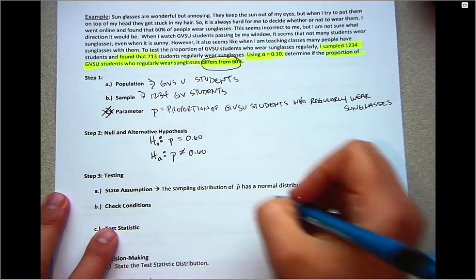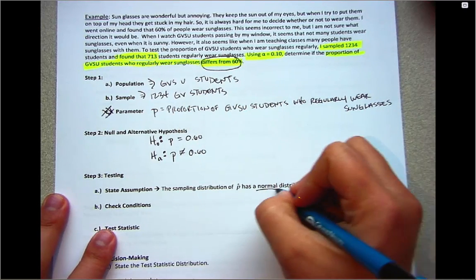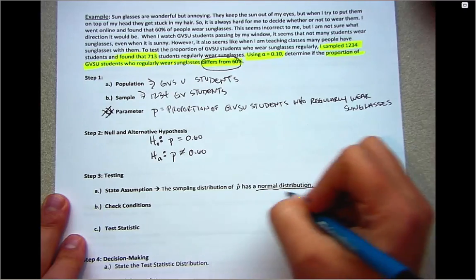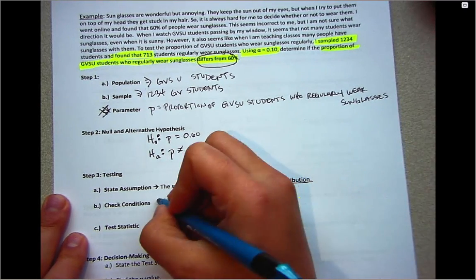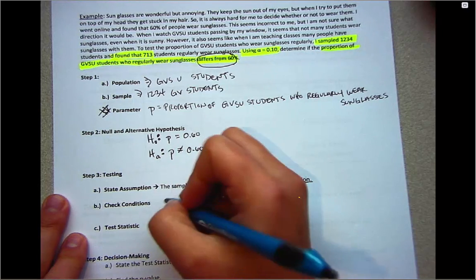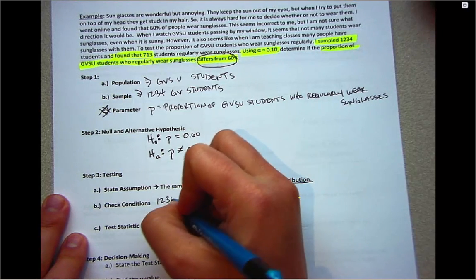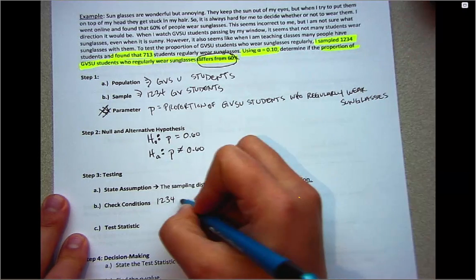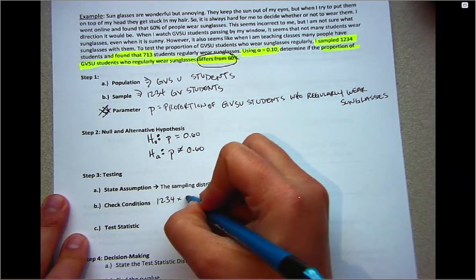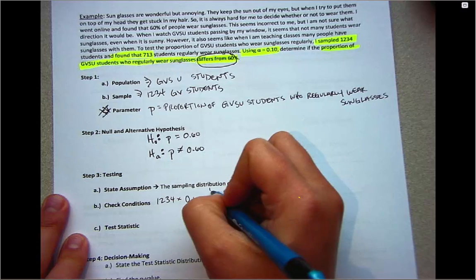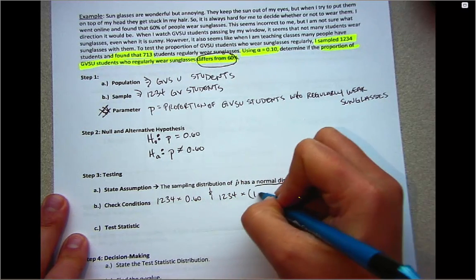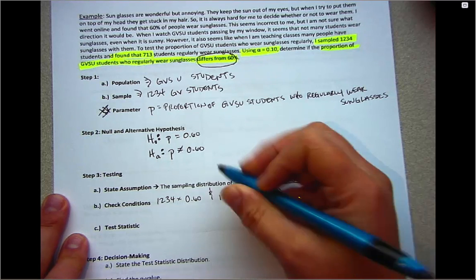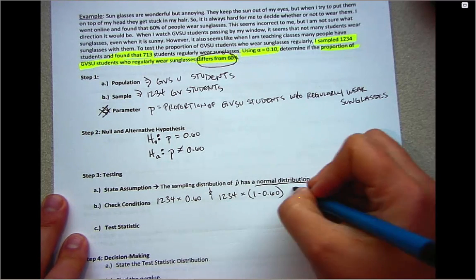So just like always, we state that the sampling distribution has a normal distribution, and to verify that, we do what's called checking conditions. So remember, checking conditions, you use n, so our n was said to be 1234 times p sub 0, which is the null value, and n times 1 minus p sub 0, or what's stated in the hypotheses.